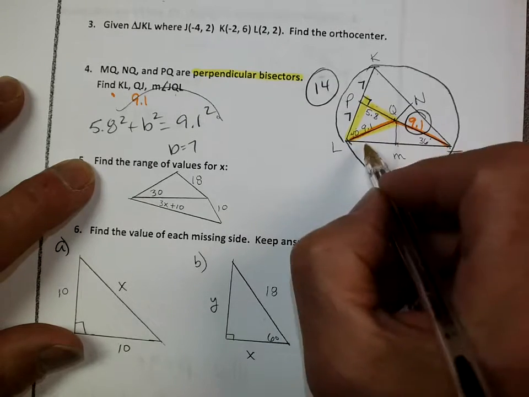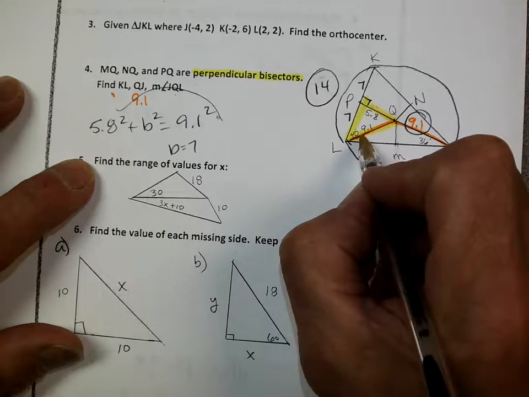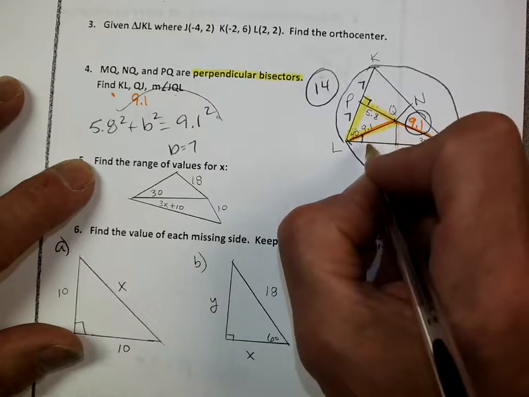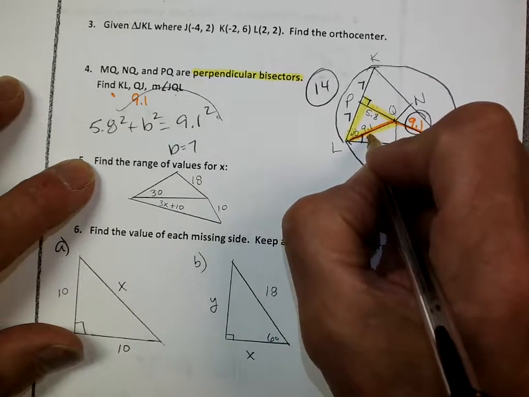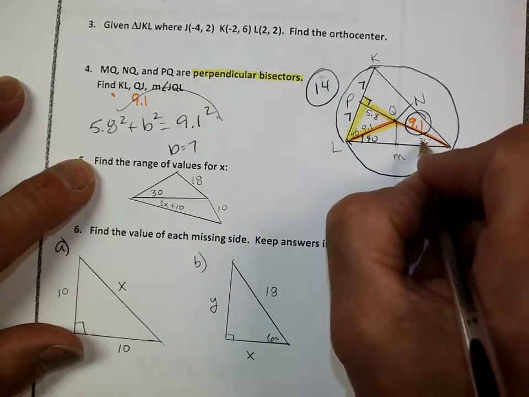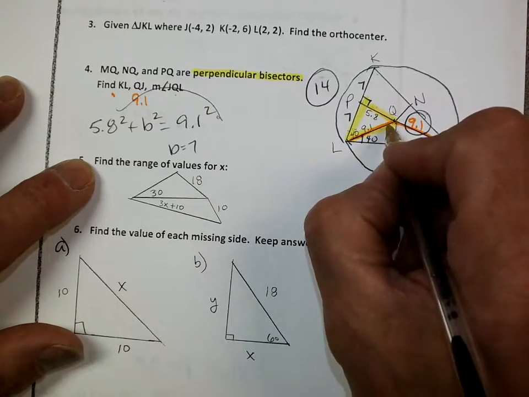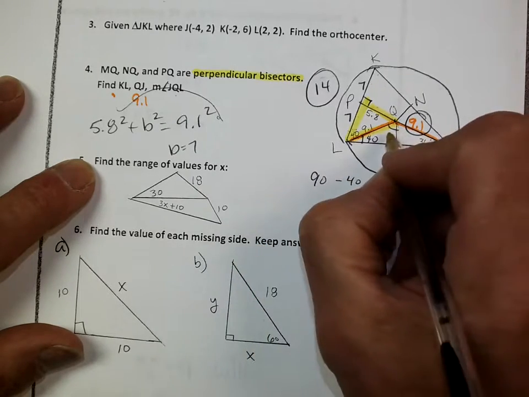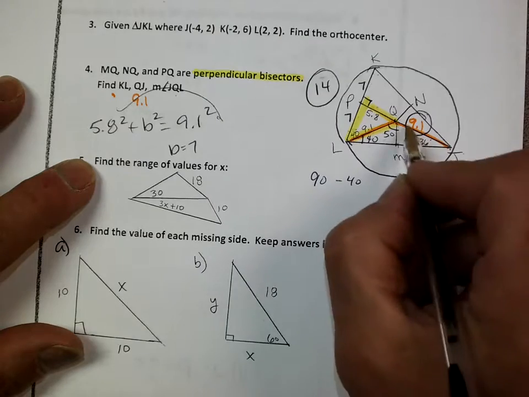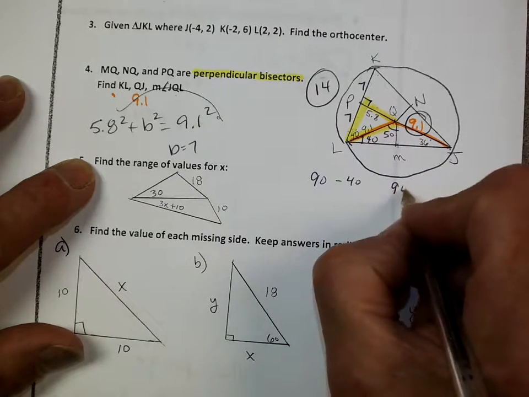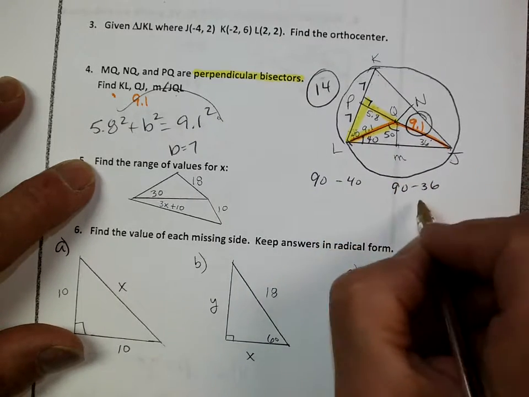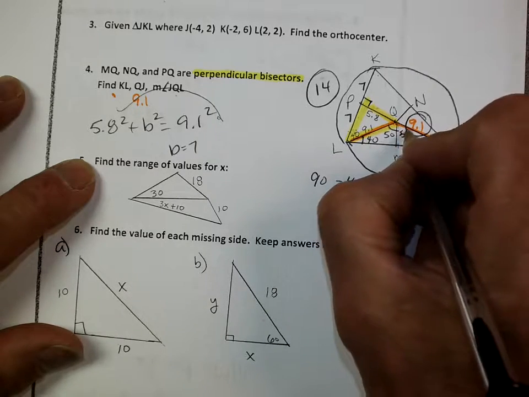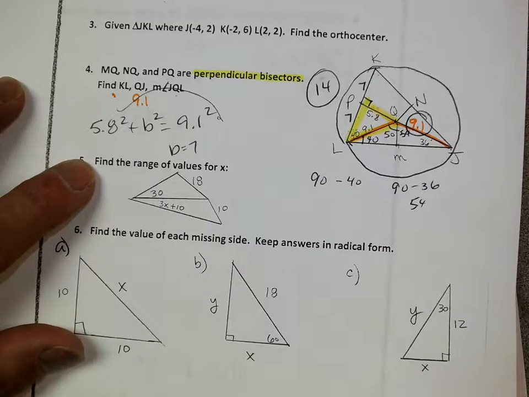We need this angle right there. Well, I know that's 40 degrees. I know that's 40 and that's 40. So then that's 36. So I can get that angle there. I'm going to go 90 minus 40. I got that angle to be 50. I can get that angle there: 90 minus 36. What's that, 54? So that angle's 54. And if I add them together, I get 104.